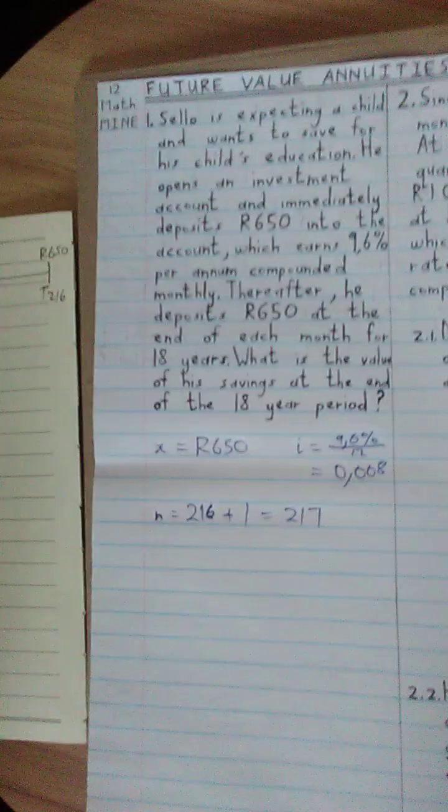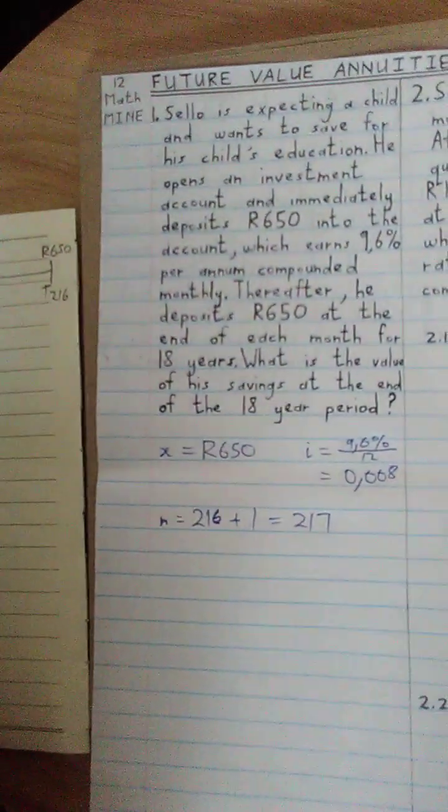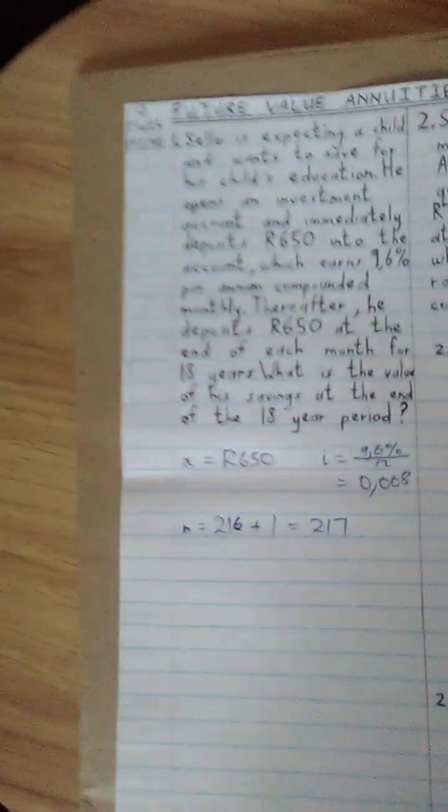So it's just going to be a direct substitution. So we're going to write the formula down.